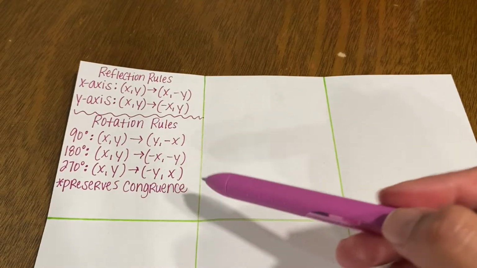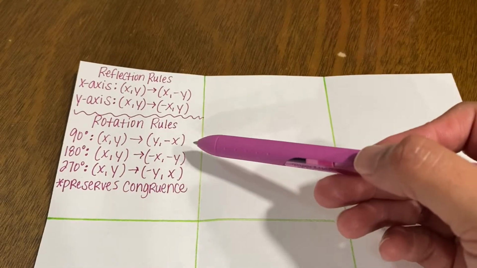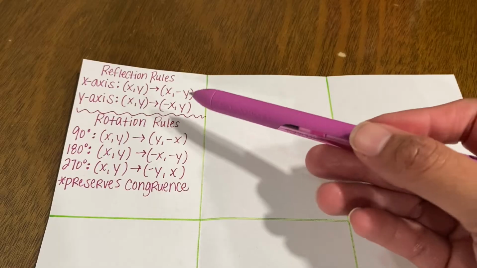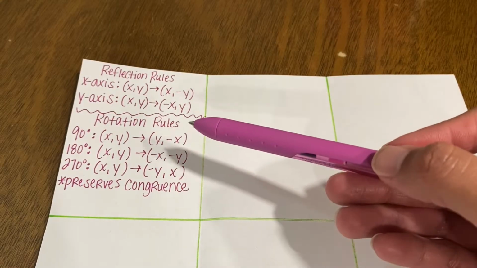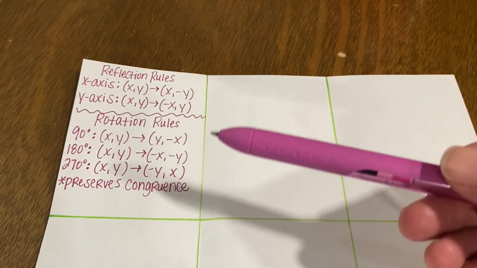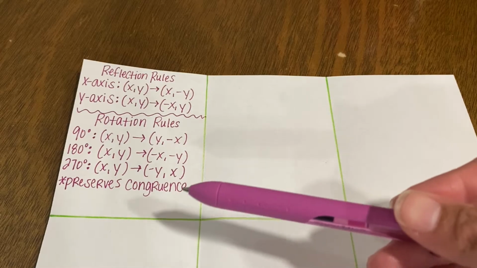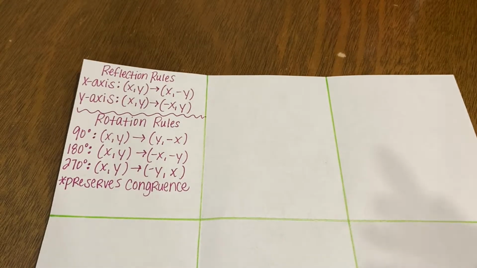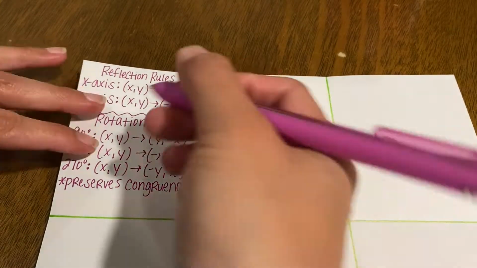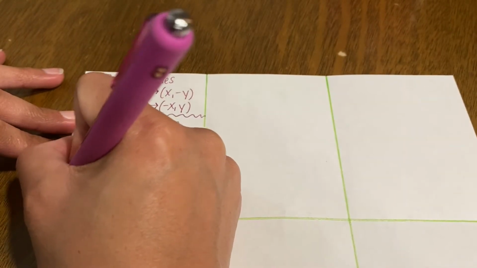This is true whether I reflect or rotate an image. So what it means is if I reflect or rotate an image, it's gonna stay the same size. I don't change the size of it. It remains congruent.